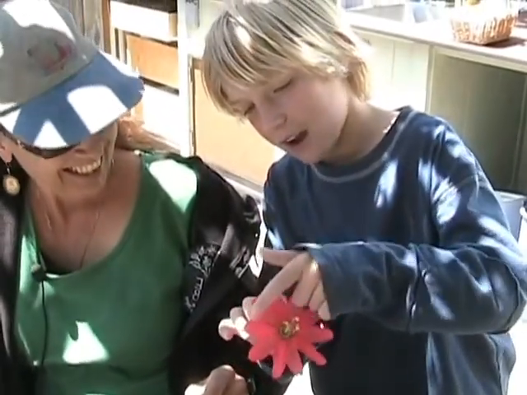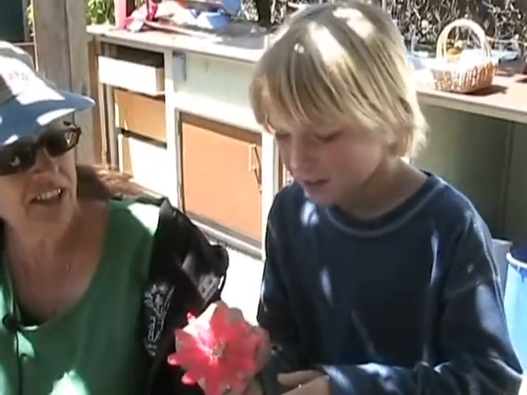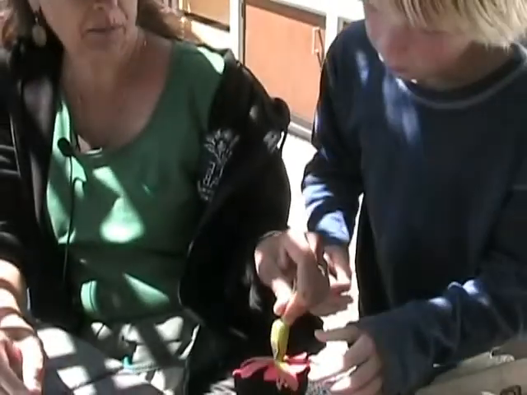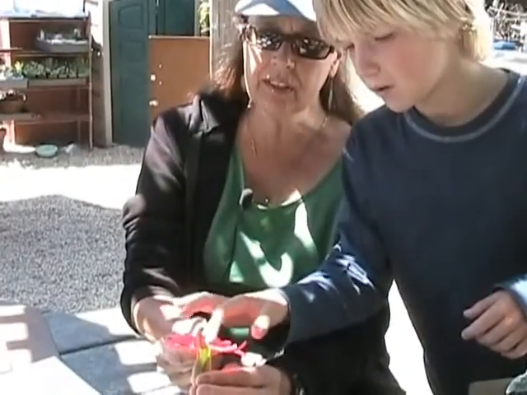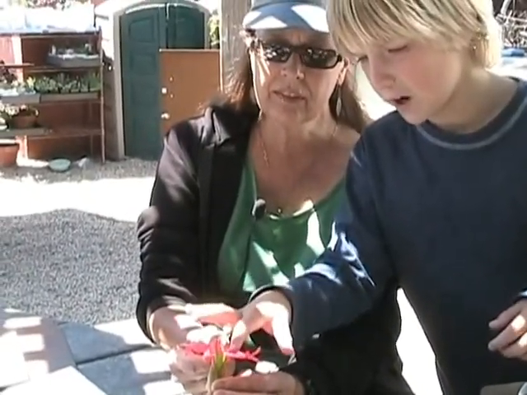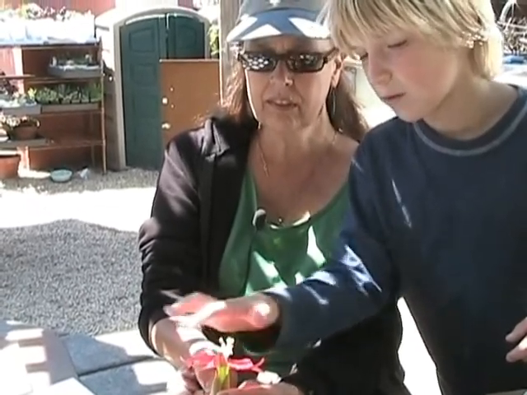Up, down, up, down, up, down. Well, are you noticing how many? Do you notice anything about the number? Let me hold on to this one while you count. 1, 2, 3, 4, 5.